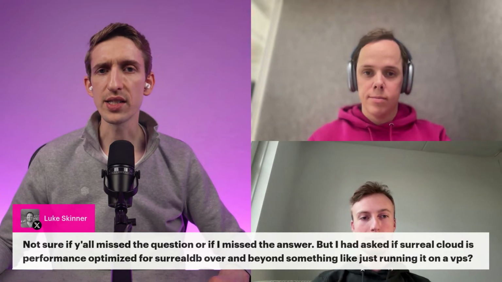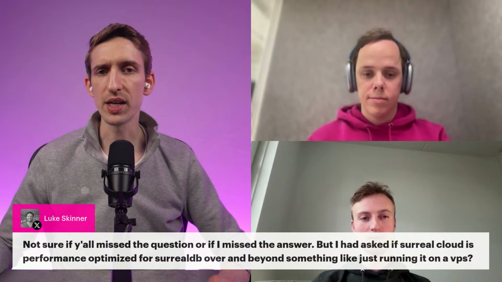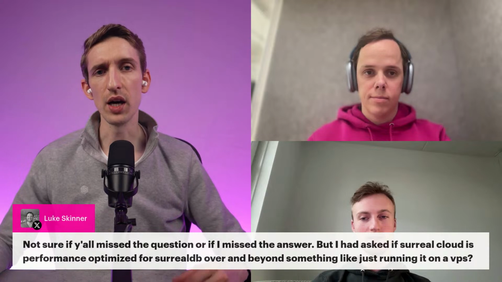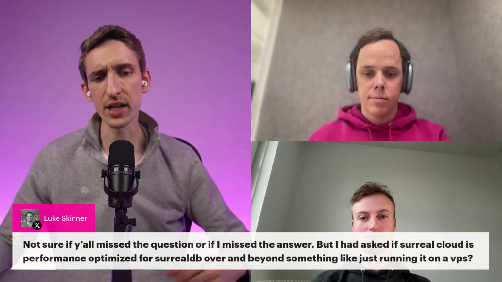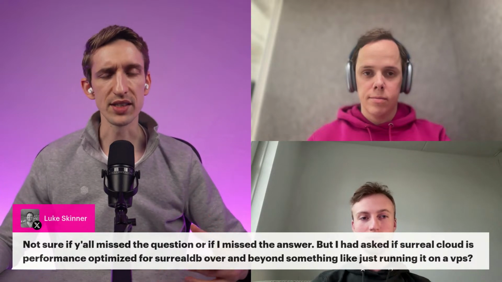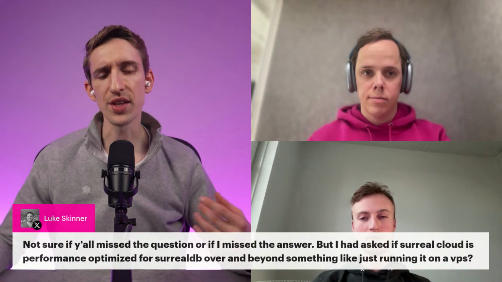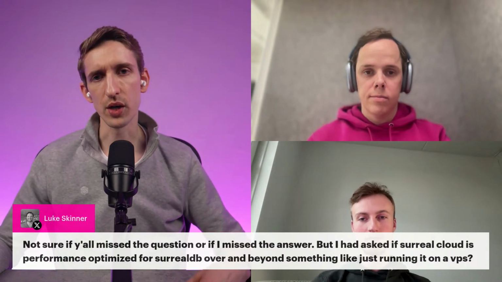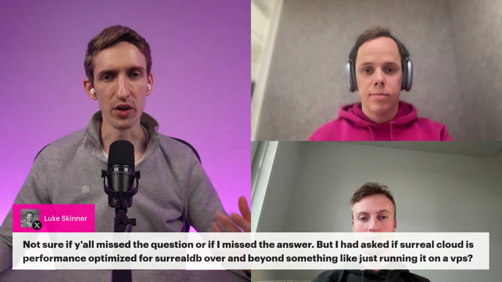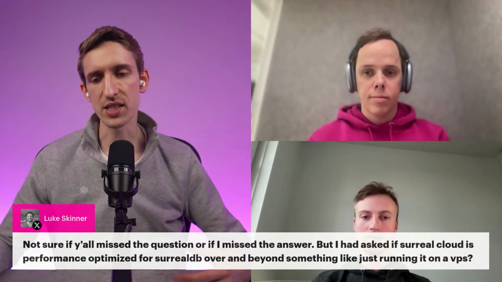We've got an interesting question here. Is SurrealDB Cloud optimized for SurrealDB over and beyond something like just running it on a VPS? We definitely do things that optimize it in a slightly improved way over a traditional VPS. I think that's definitely something that is expected of our cloud. Importantly though, there are lots of things security-wise that go into making sure that our instances are completely protected, that they're isolated, and things like that.